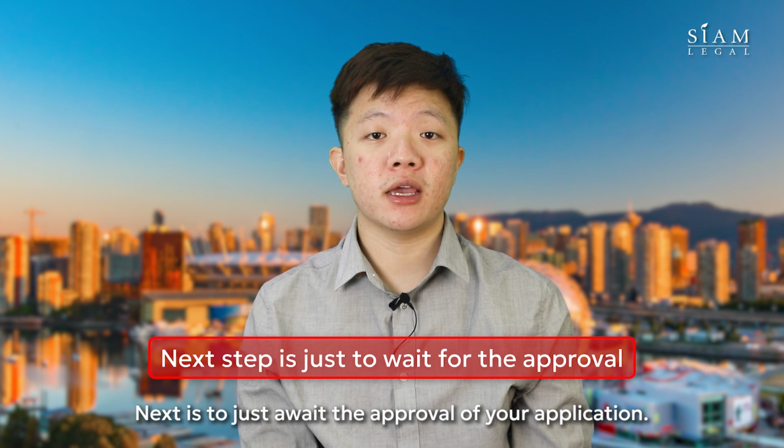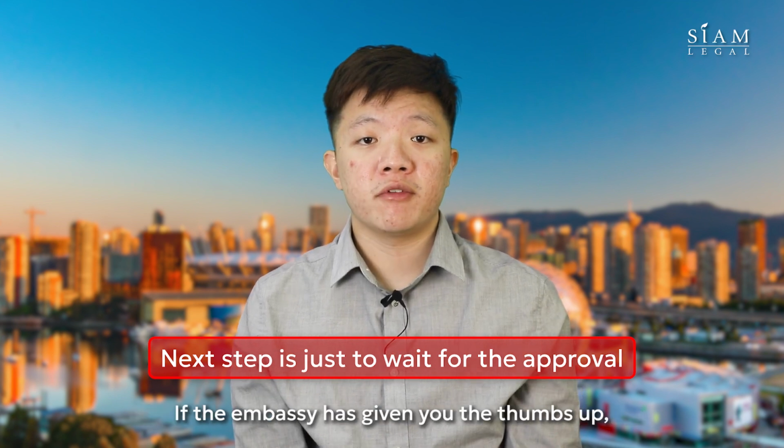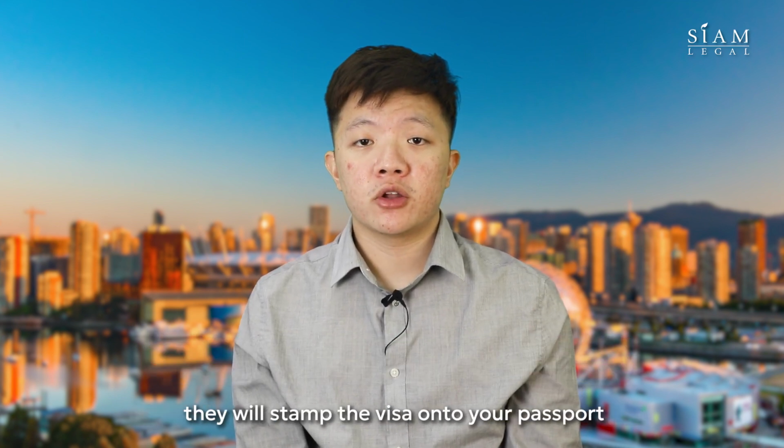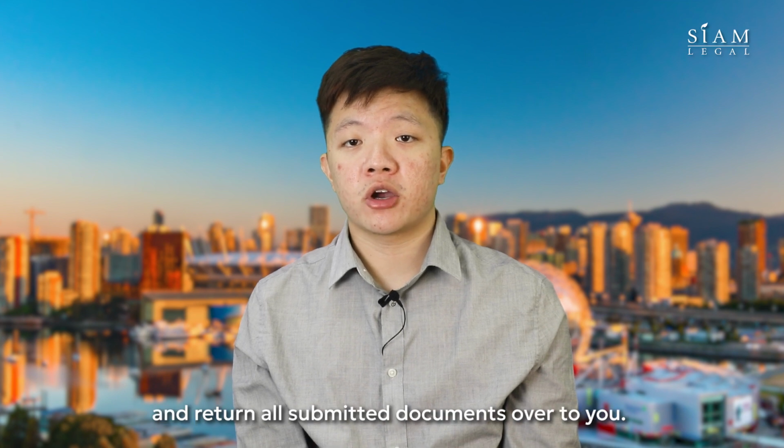Next is to just await the approval of your application. If the embassy has given you the thumbs up, they will stamp the visa onto your passport and return all submitted documents over to you.